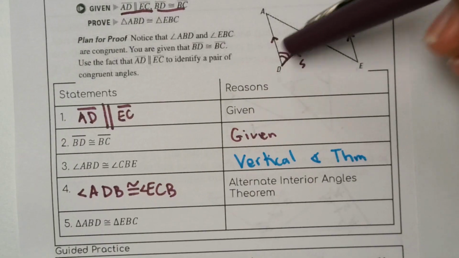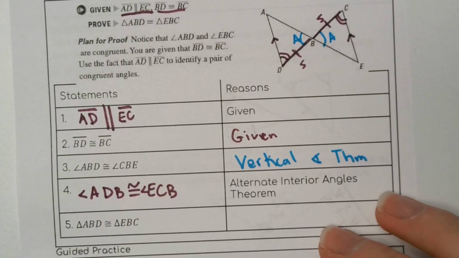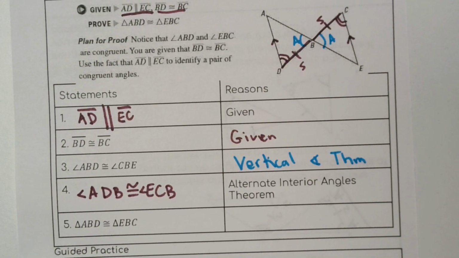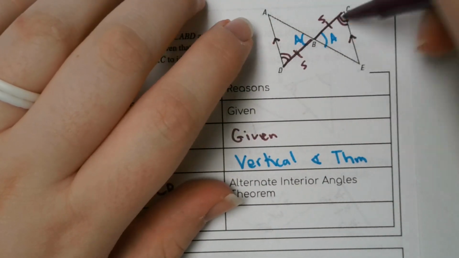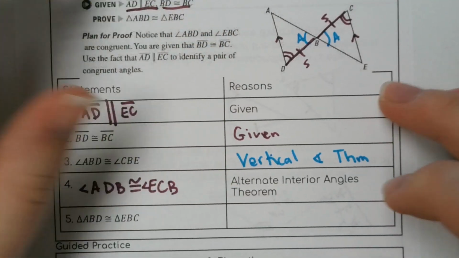It just matters that D and C are in the middle there. That's because they're both inside our parallel lines and on alternating sides of that transversal right there.